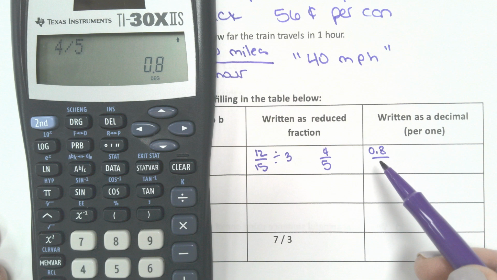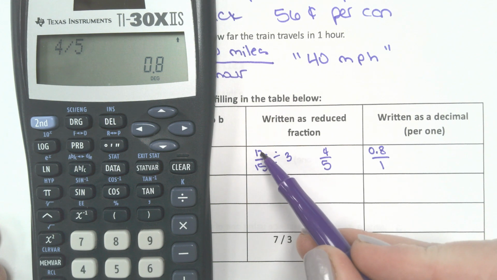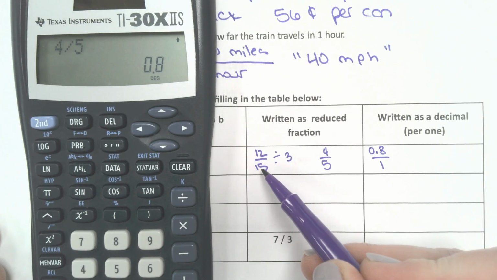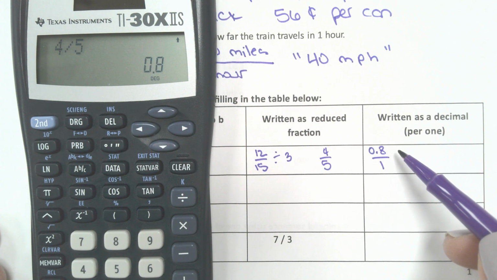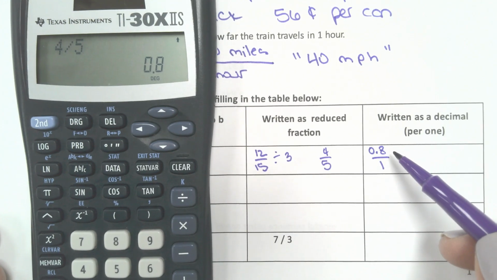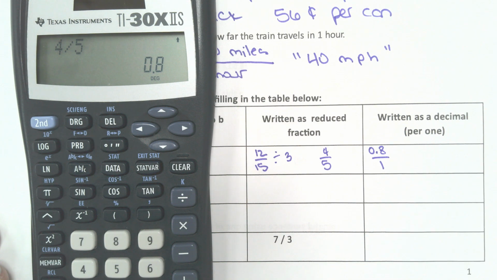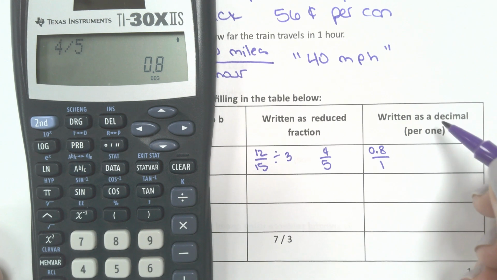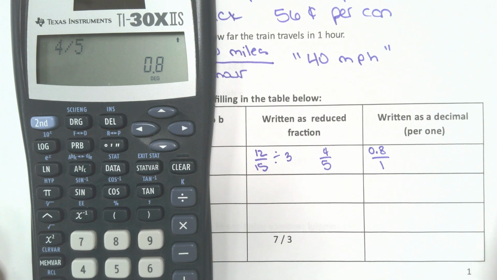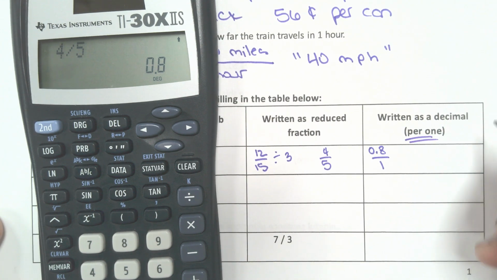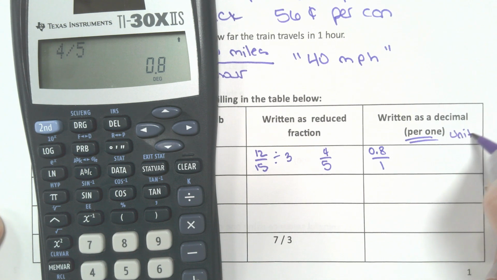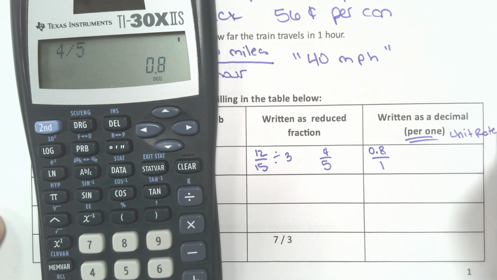So maybe this was a money thing. It's $12 for 15 cans of Coke. That is the same thing as saying it is 80 cents per 1 can of Coke. So when we take it down to a decimal, that is the same thing as finding the unit rate.